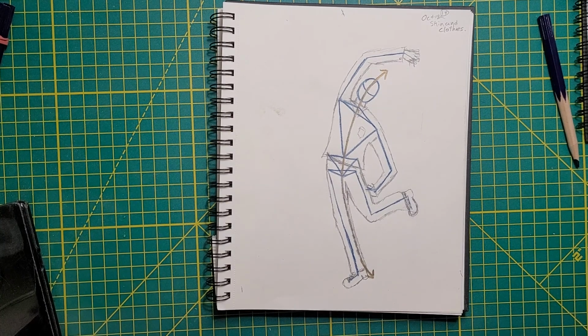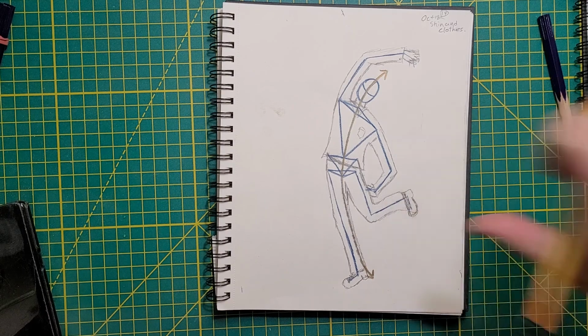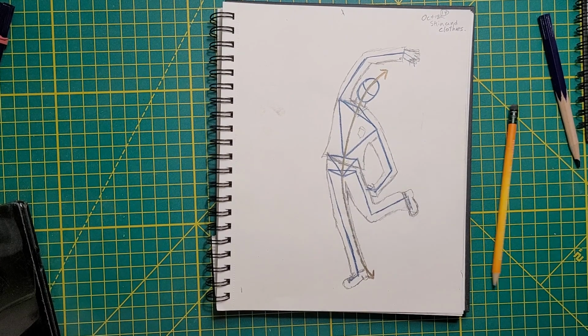I am going to flesh this guy out a little bit more, but I don't want to waste any more time in class. So I'm going to call this guy good for now. Again, in the next drawing activity, we will be revisiting these same drawings.